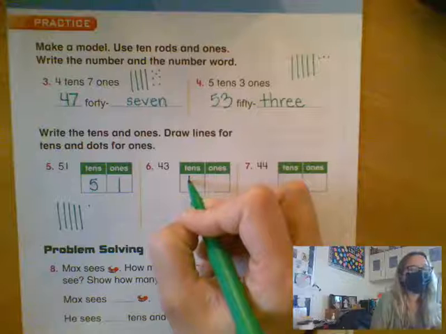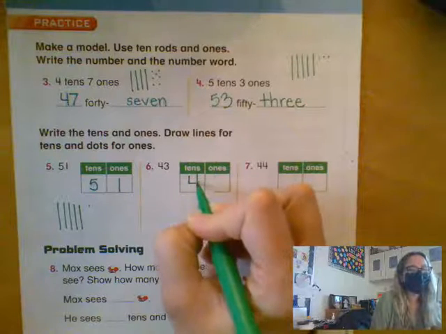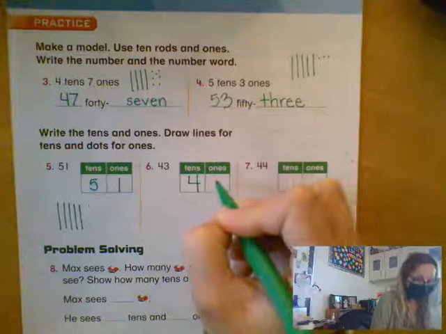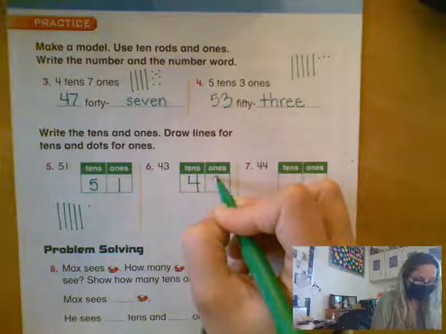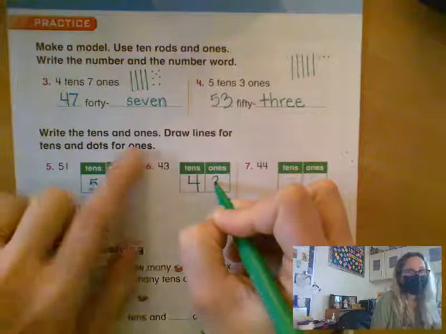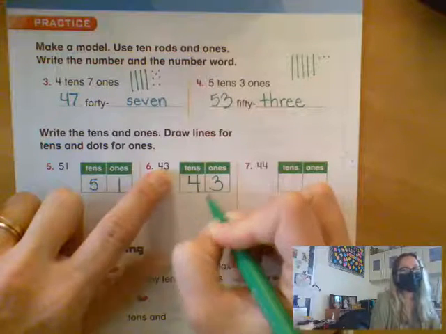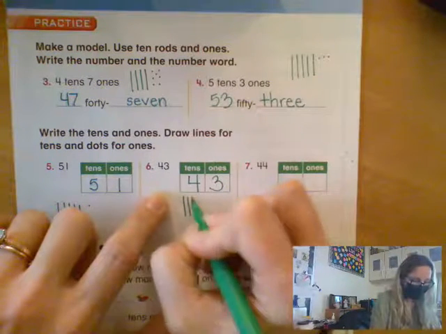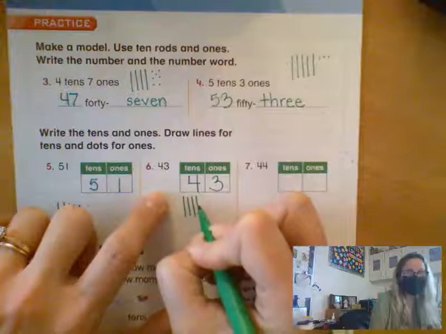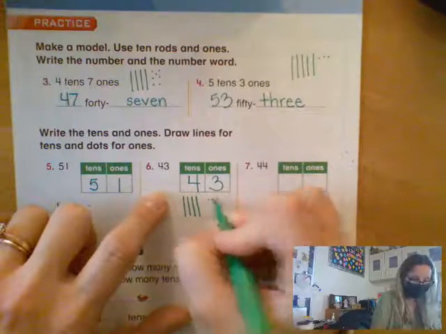Emma, plug in the number. How many tens? How many ones? Look at the number. 3. Now we draw 4 tens. 1, 2, 3, 4. That's 10, 20, 30, 40. And then 1, 2, 3 ones.